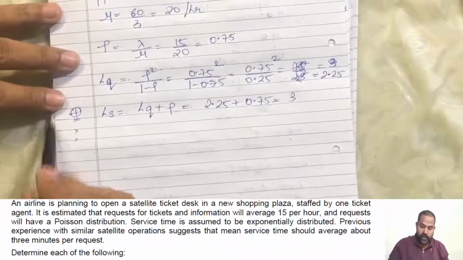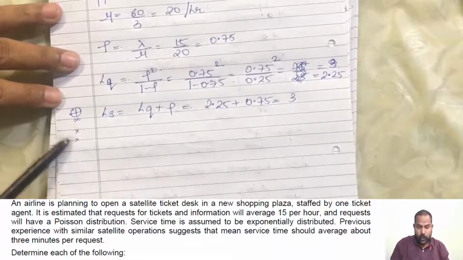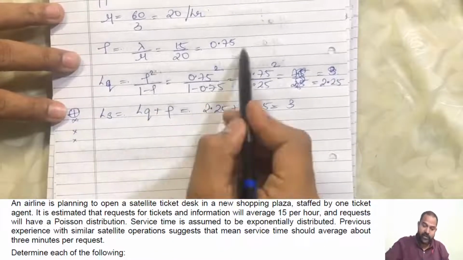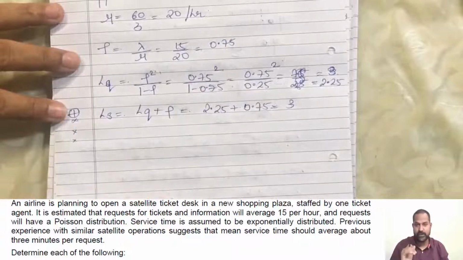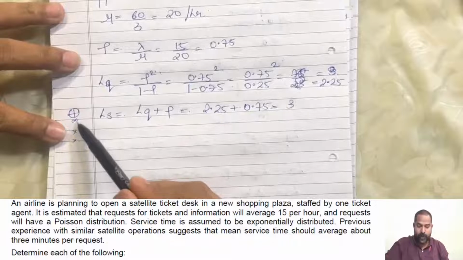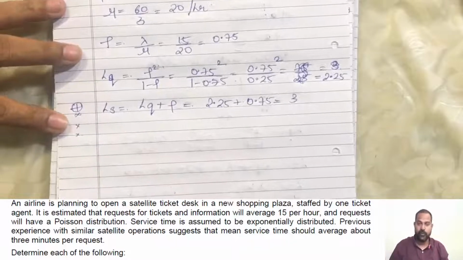A total of 3 people in the system, 2 in the queue and 1 getting service, but the one that is getting service is only 75% served, 25% is yet to be served. So that 25% I consider in the queue. So it is 2 plus 0.25 here, which is 2.25.